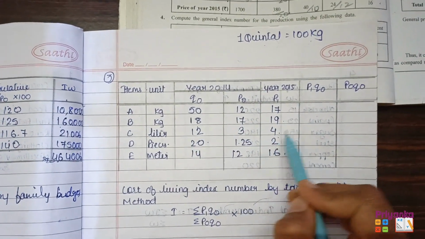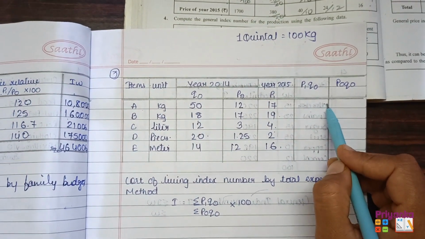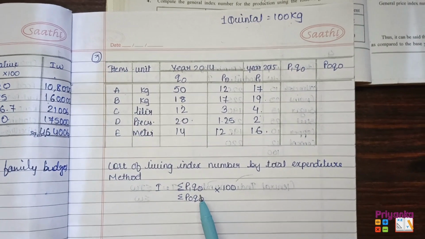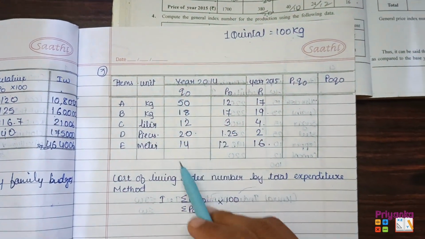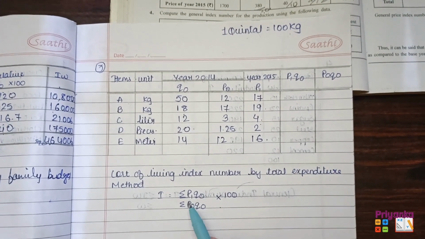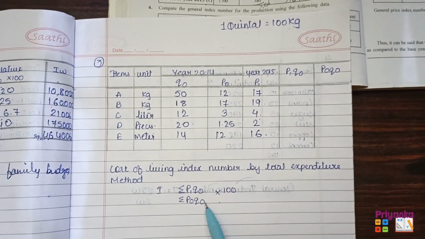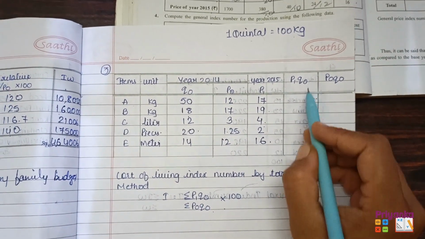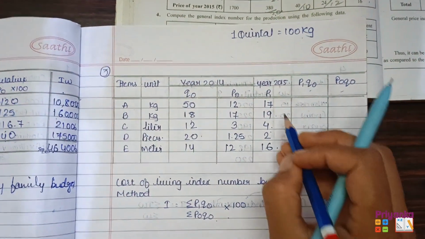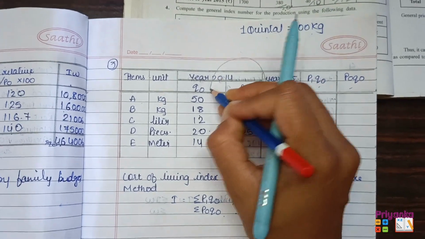After getting it ready, we'll calculate the expenditure. Now, cost of living index number by total expenditure. Here the information of Q0 is given, so we are going to take Laspeyres' formula, that is P1 Q0 divided by P0 Q0. For this, prepare the column and multiply P1 with Q0.